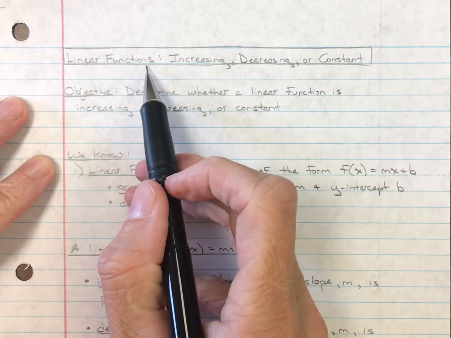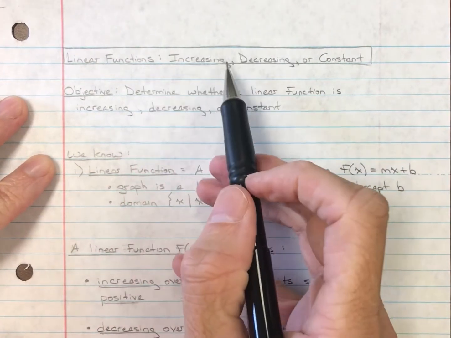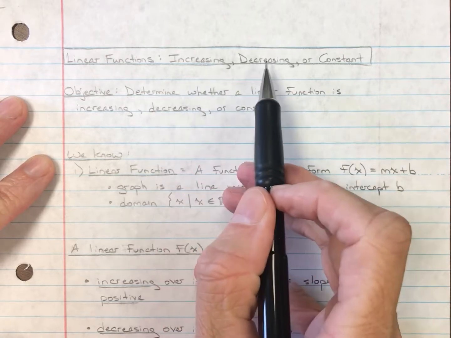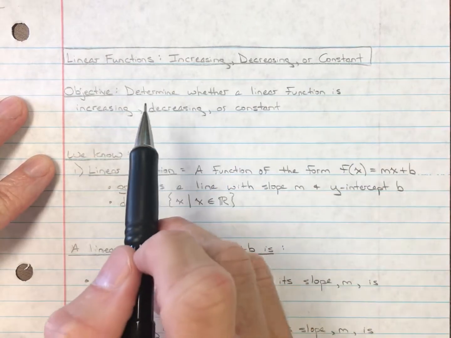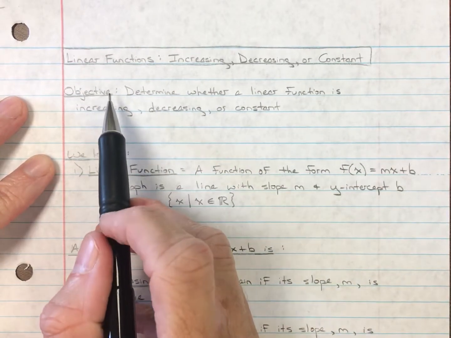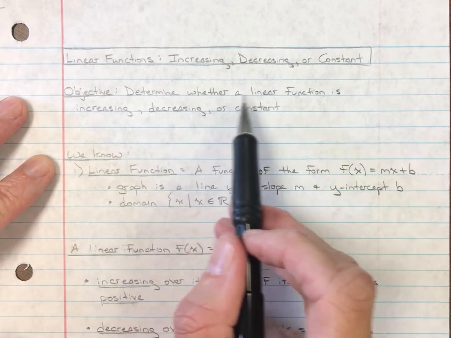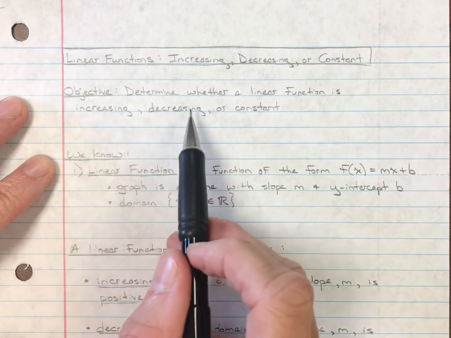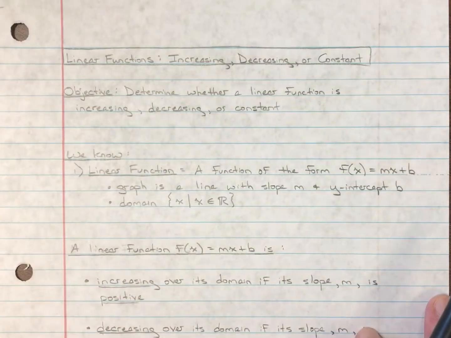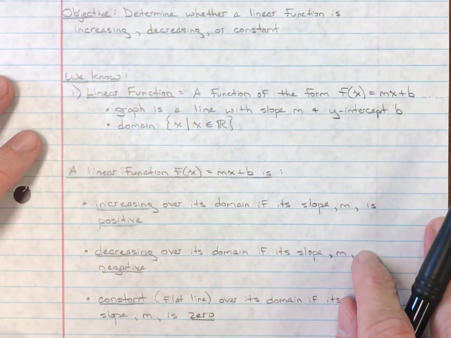Let's talk about linear functions and whether or not they are increasing, decreasing, or constant. Specifically, our objective: determine whether a linear function is increasing, decreasing, or constant. Okay, so what do we know?